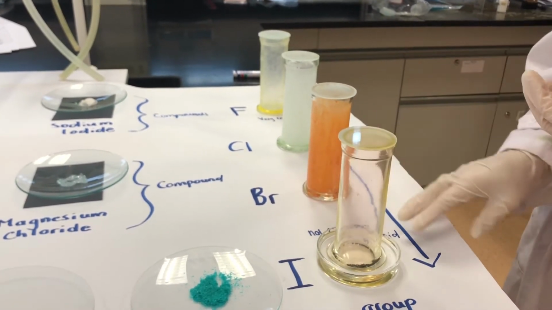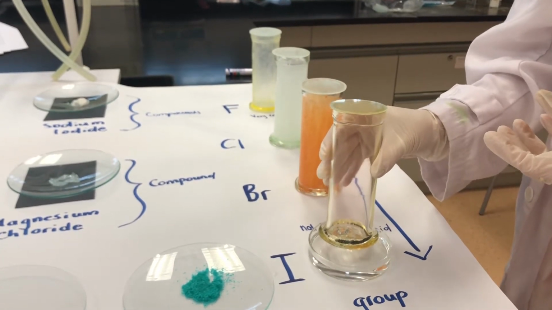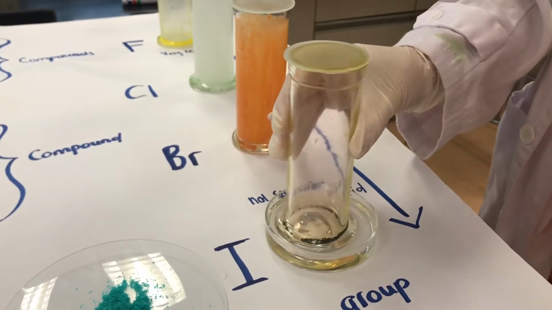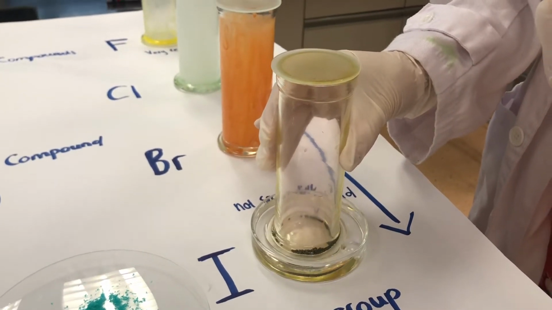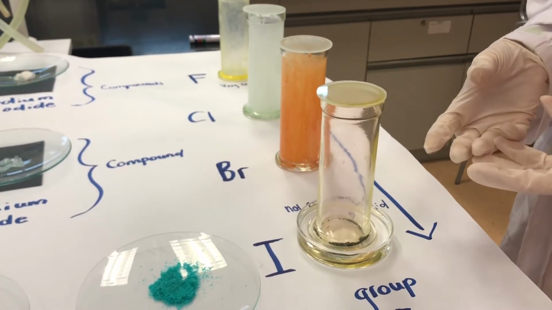The iodine forms more of a solid, okay? So you can see that we've got a sample of iodine that's sitting here in the bottom, and what we actually did is we put some warm water in here just so it would speed up the reaction a bit and allow that gas to be diffused.